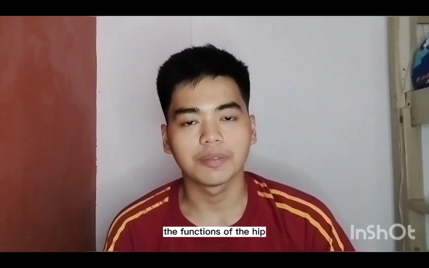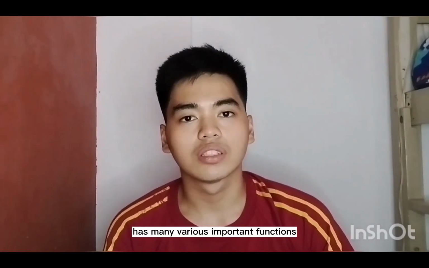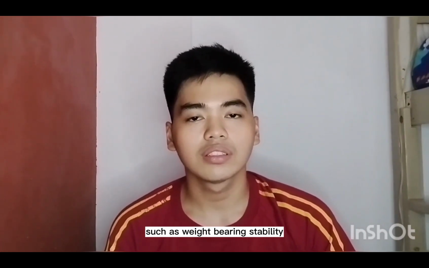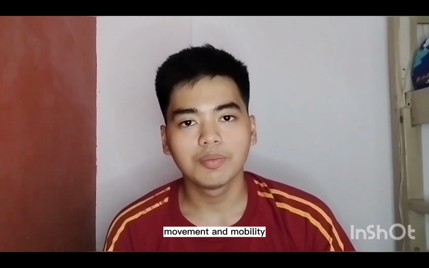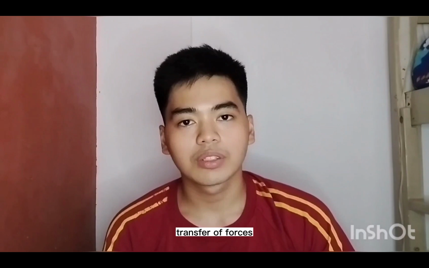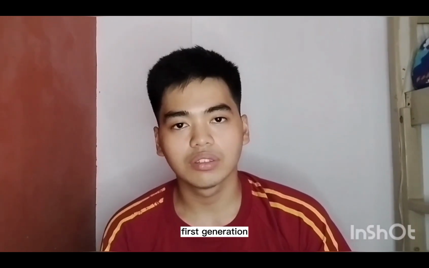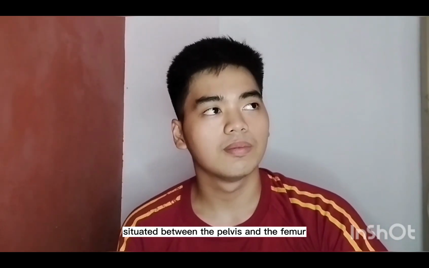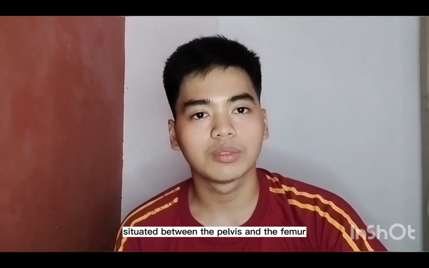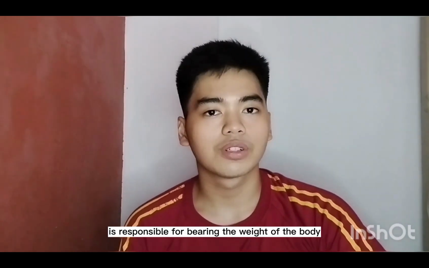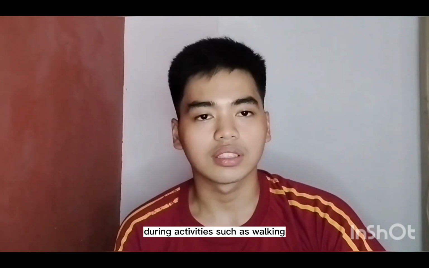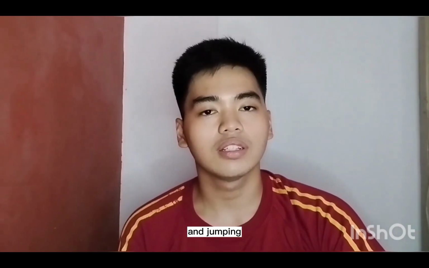The functions of the hip. The hip region has many important functions, such as weight bearing, stability, movement and mobility, transfer of forces, force generation, and posture and balance. When it comes to weight bearing, the hip joint, situated between the pelvis and the femur, is responsible for bearing the weight of the body during activities such as walking, standing, running, and jumping.